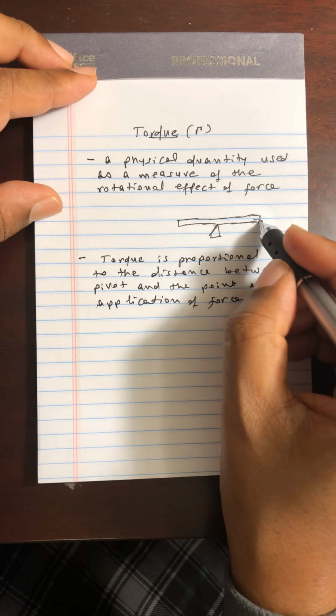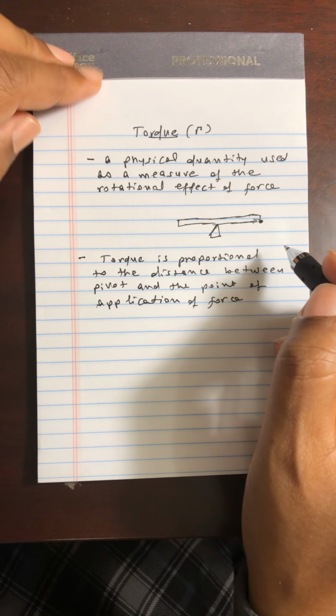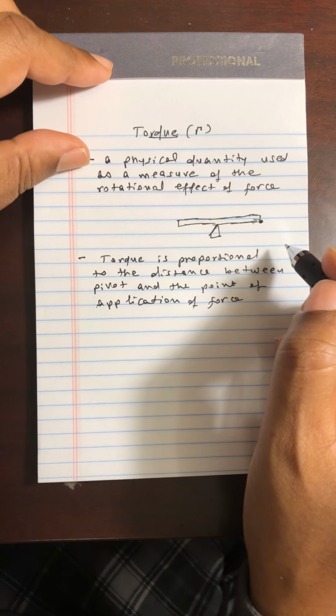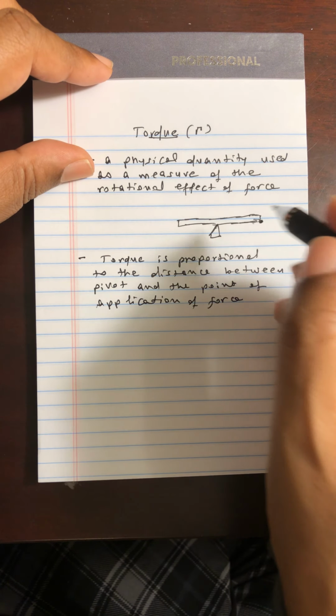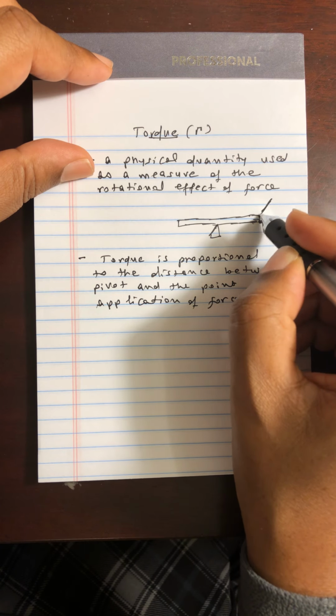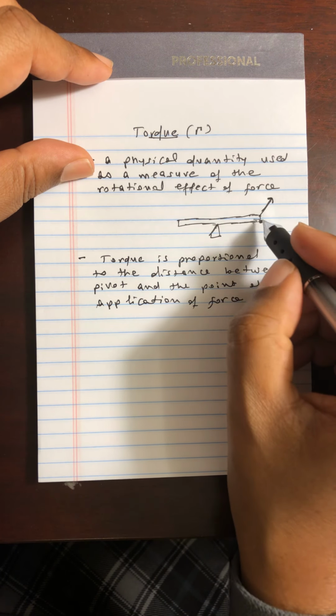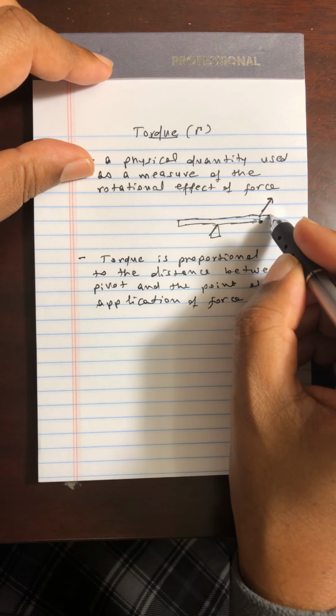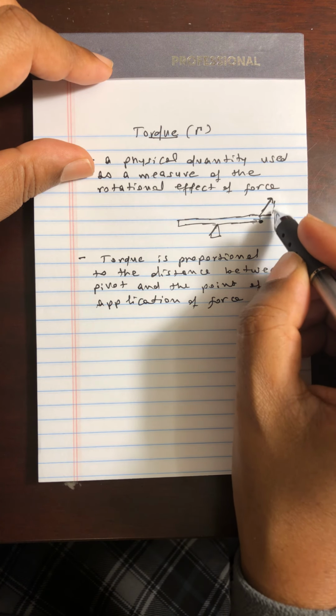Okay, so it depends on the distance. Obviously it depends on the force too. So let's say suppose we apply this force over here. Now let's decompose this force in two parts. This part and this part.